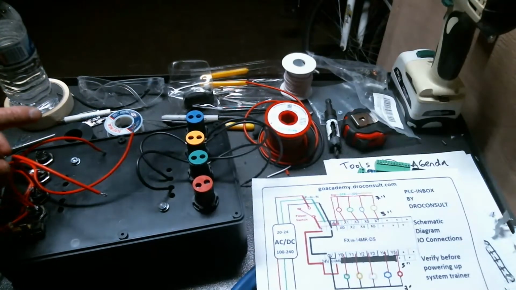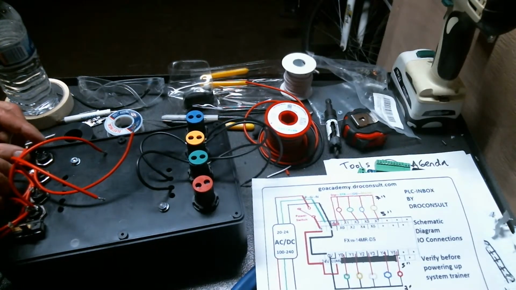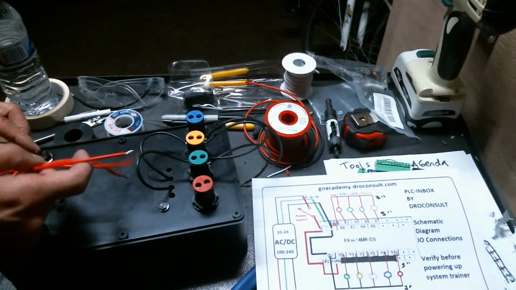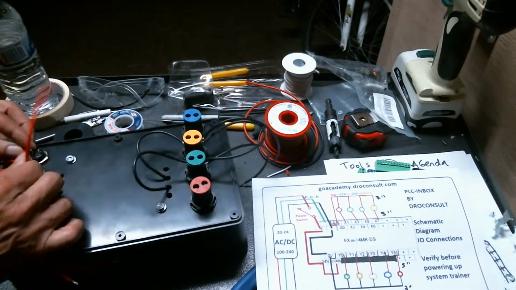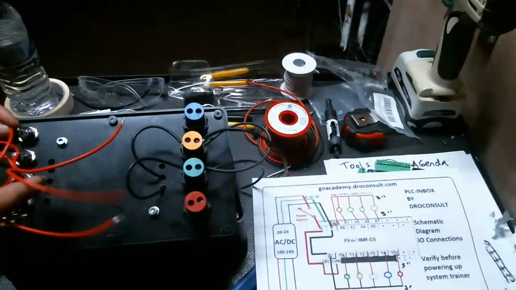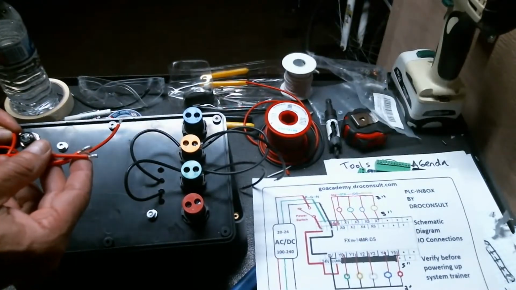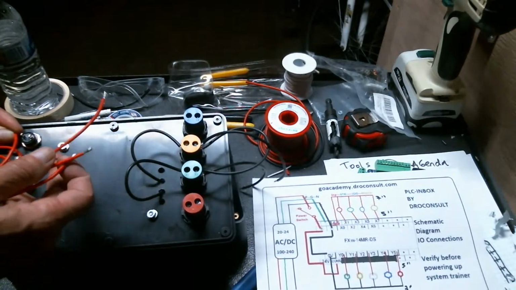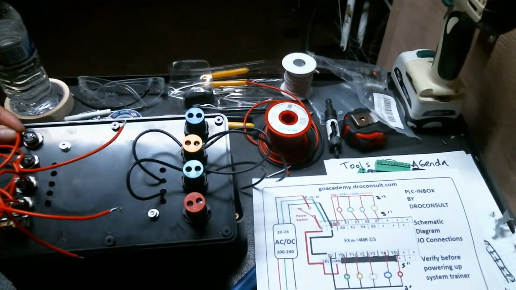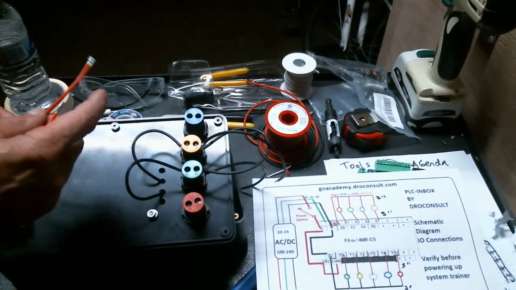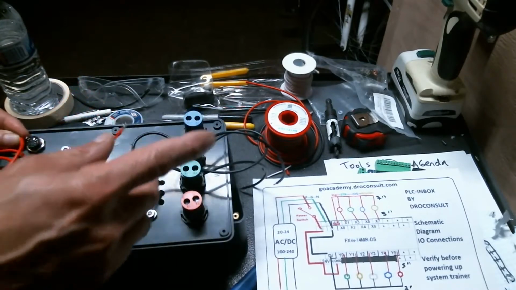So I'm going to solder this, and I also will need to solder, just like I have for the other ones, the cables that eventually are going to go into the terminals of the input side of the controller. So this is all common, and then these are going to be the individual inputs that go into the controller.